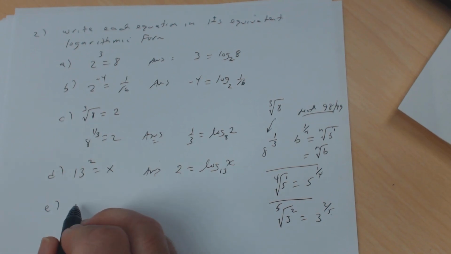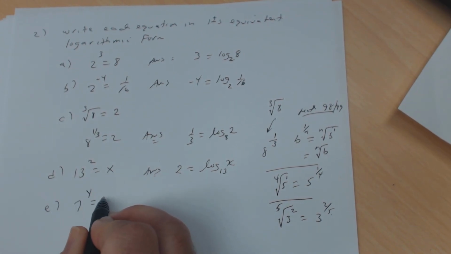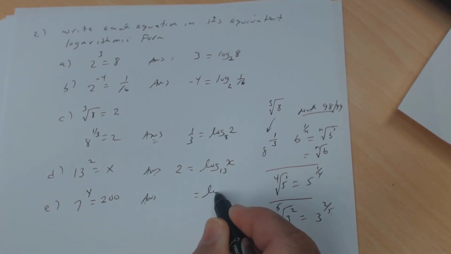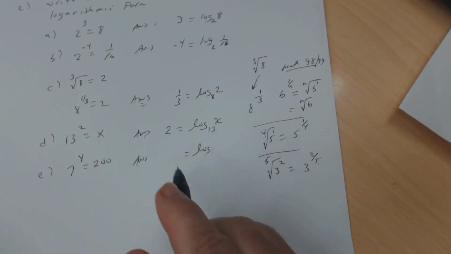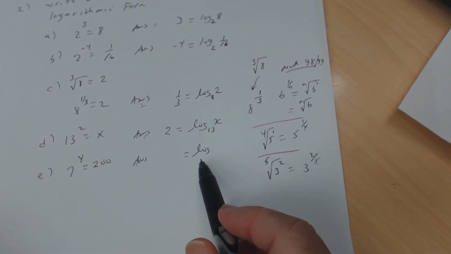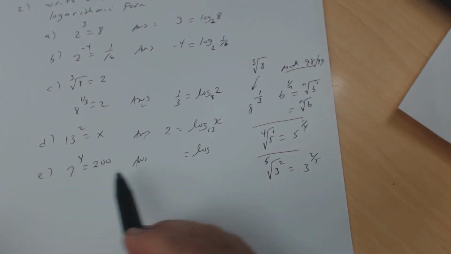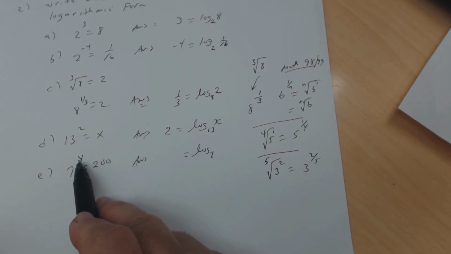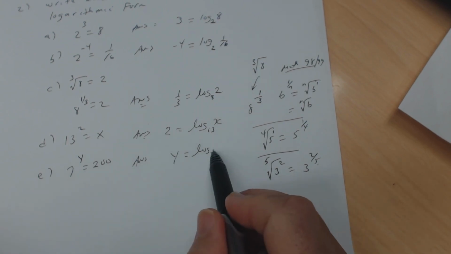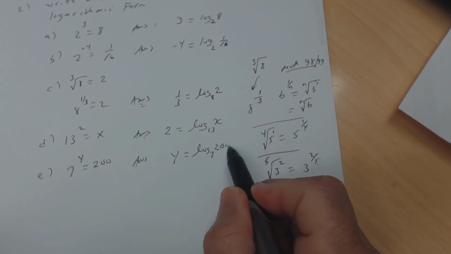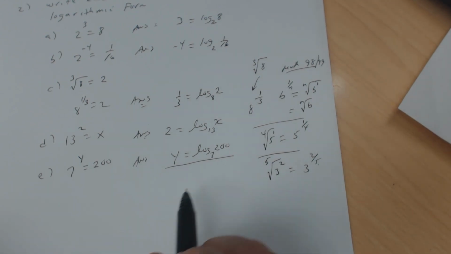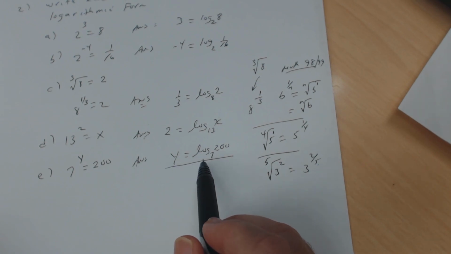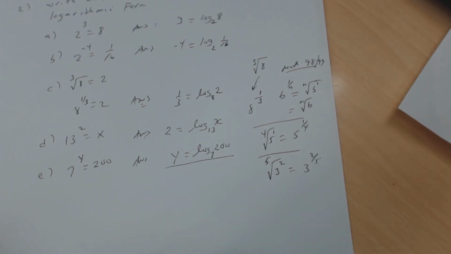E, suppose we had 7 to the y power equals 200. So you write the word log first. Determine your base. The base is 7, so my base here is going to be 7. So 7 to what power? Well, that's going to be this exponent right here, so that's y. And the argument is going to be 200. And so there's your answer: 7 to the y power equals 200 is the same thing as saying y equals the log of 200 base 7.